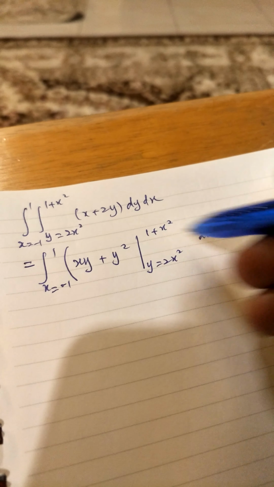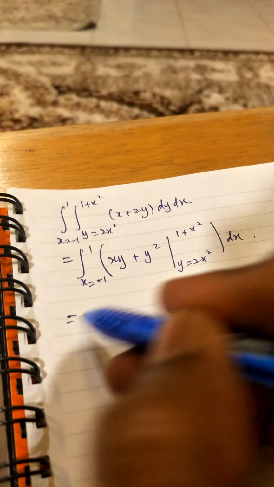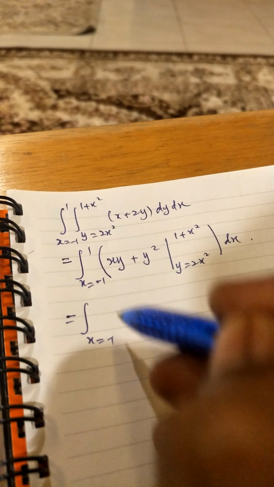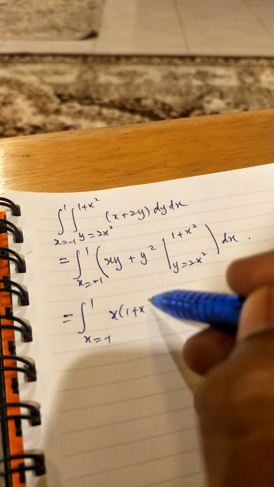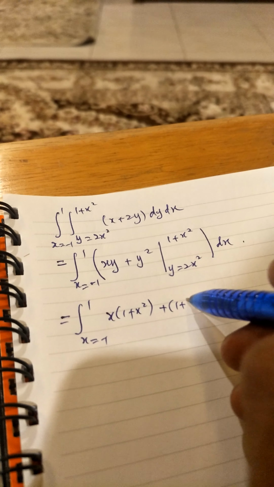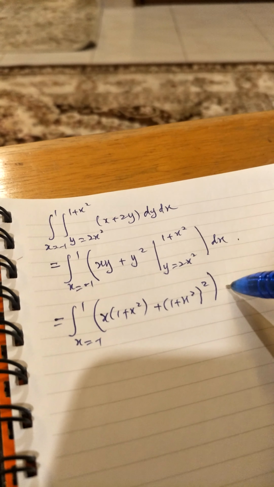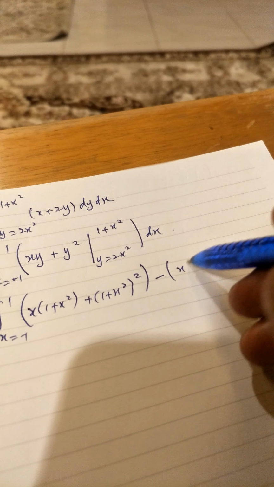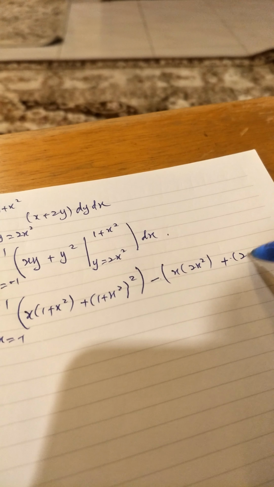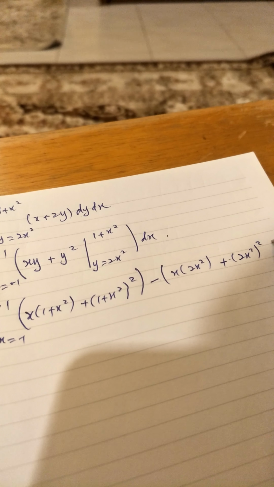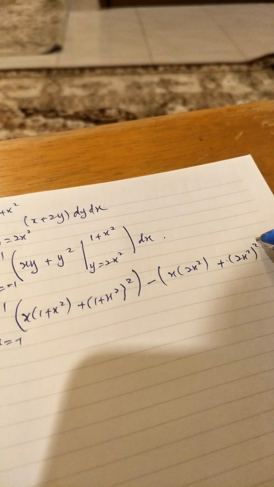Substituting the values, this equals the integral from -1 to 1 of x(1 plus x squared) plus (1 plus x squared) squared minus x(2x squared) minus (2x squared) squared, dx.